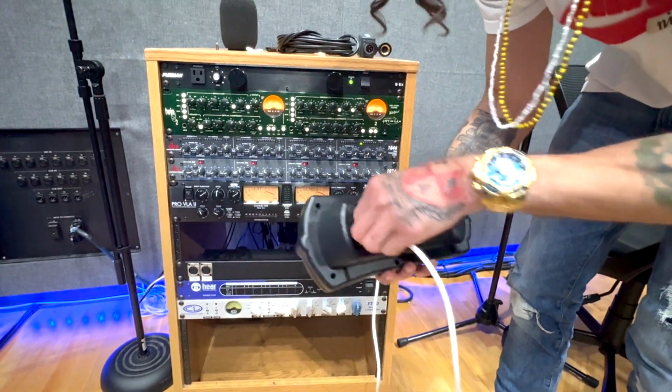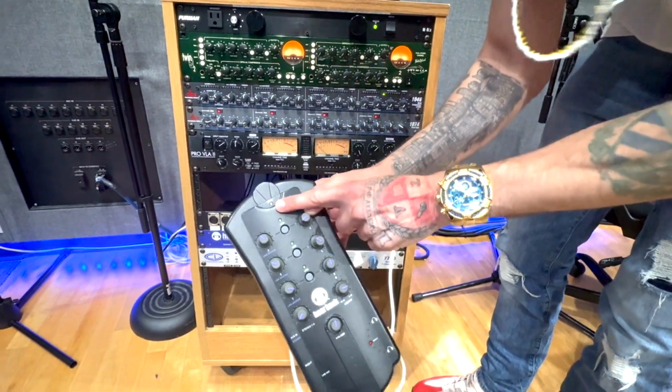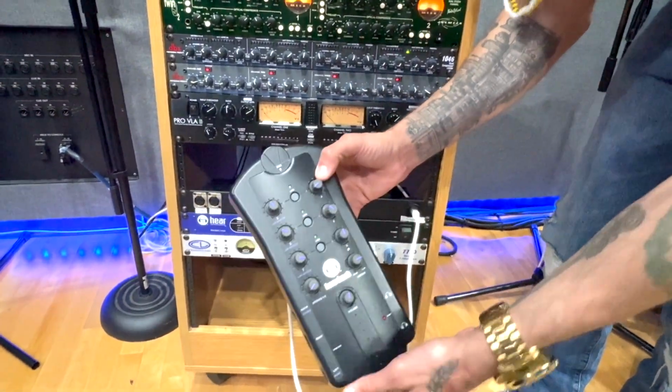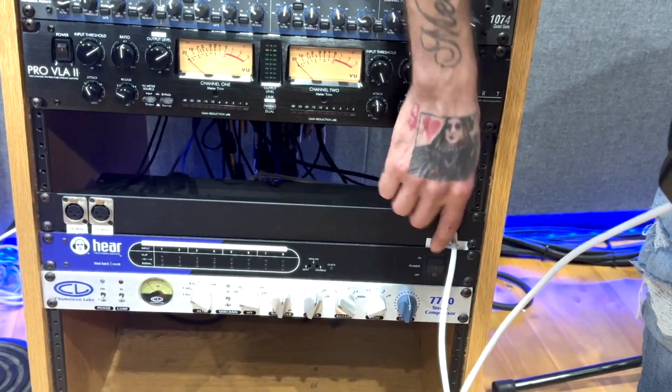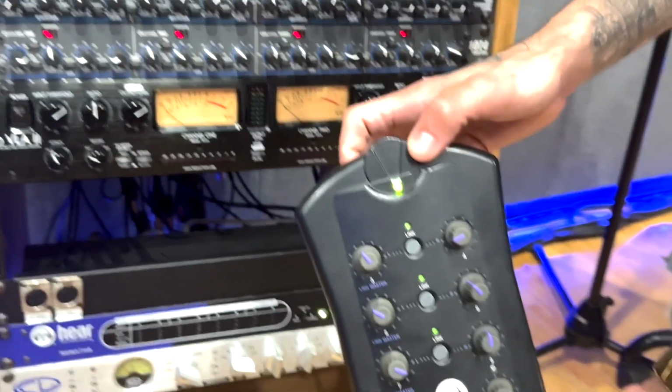What you wanna see is a green light. If you don't see a green light, that means your hear back is not on. Go back to your hear back. So you see it's not on. Now you have a green light.